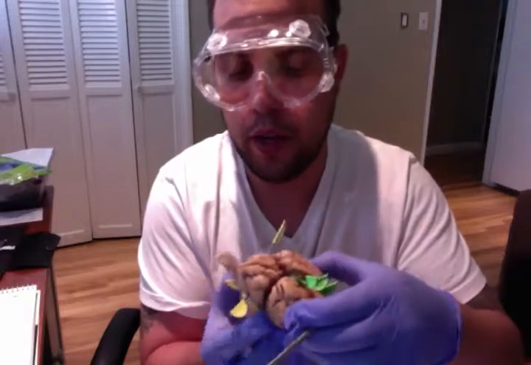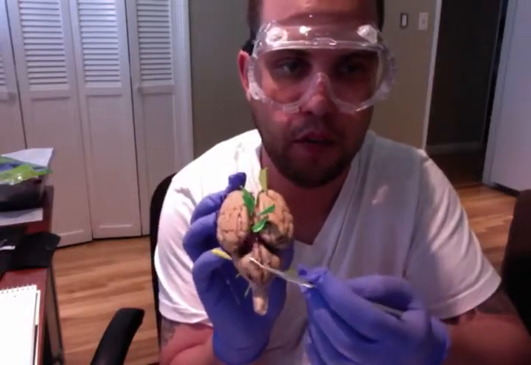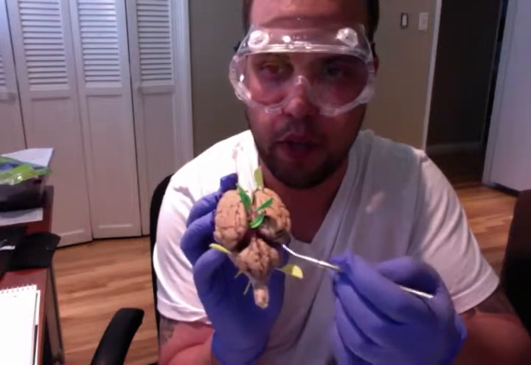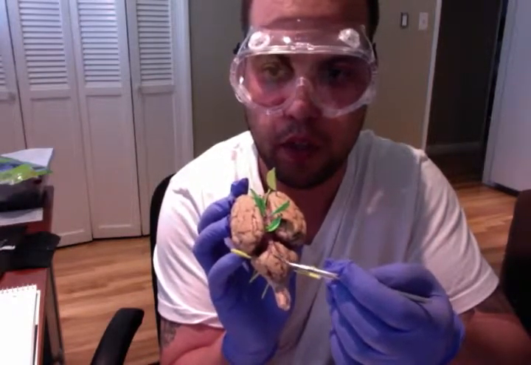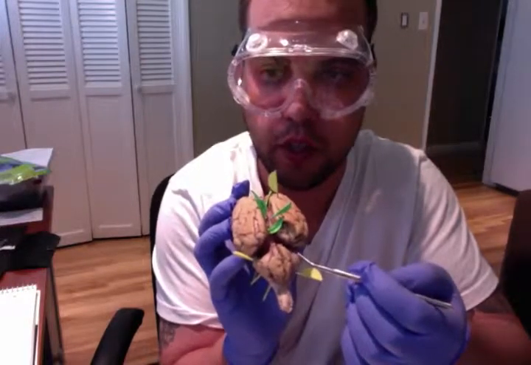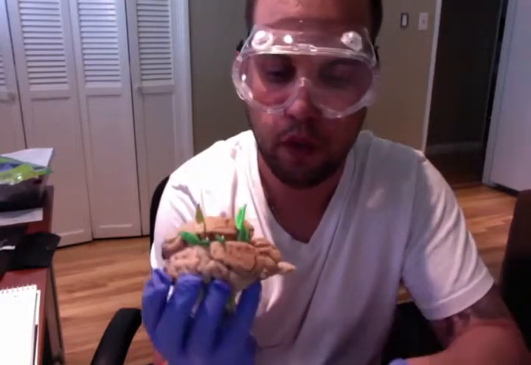Moving on to the cerebellum. The cerebellum is this piece back here, and this cerebellum is responsible for motor control, also involved with cognitive function such as attention and language, also involved in coordination, precision, and accurate timing. Again, we have our cerebellum right here.